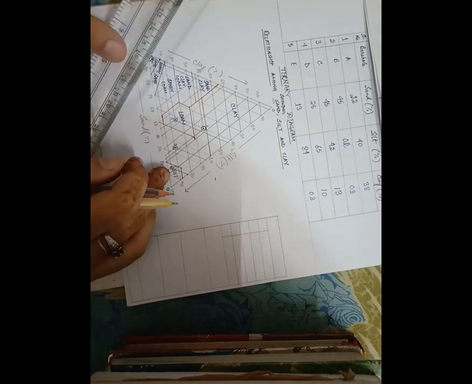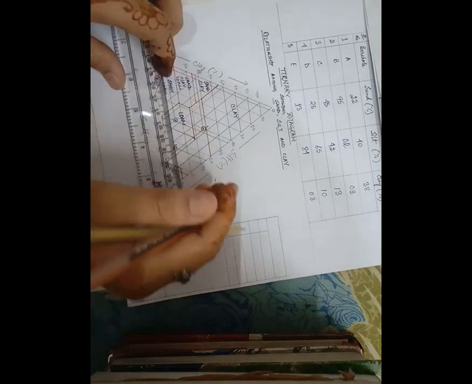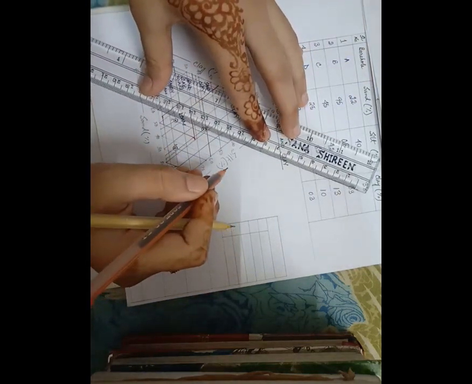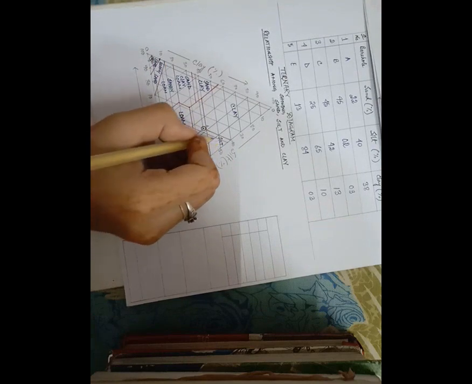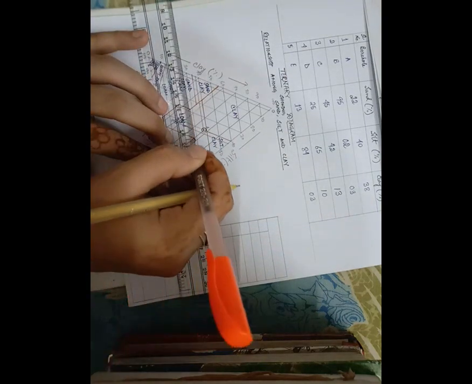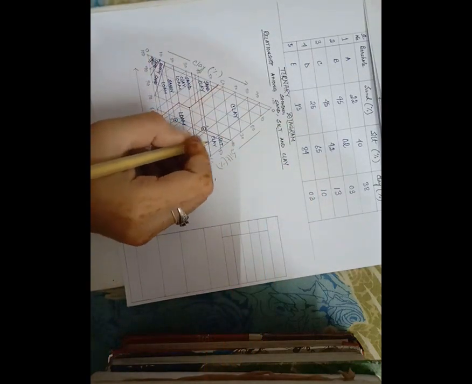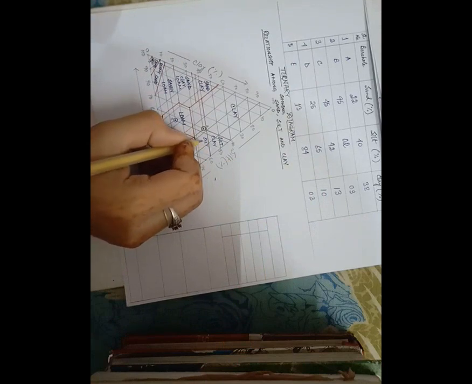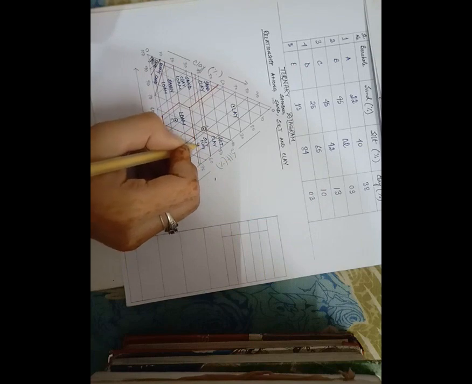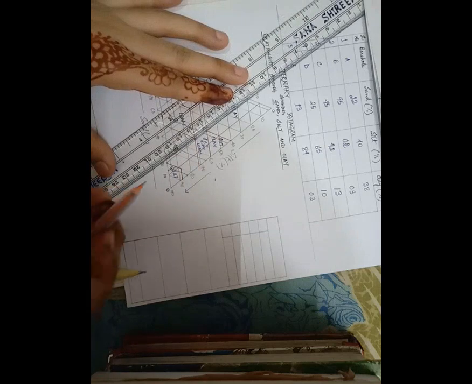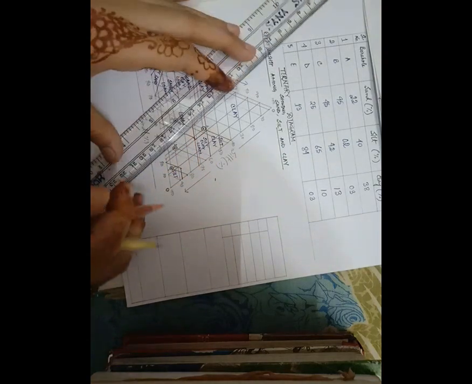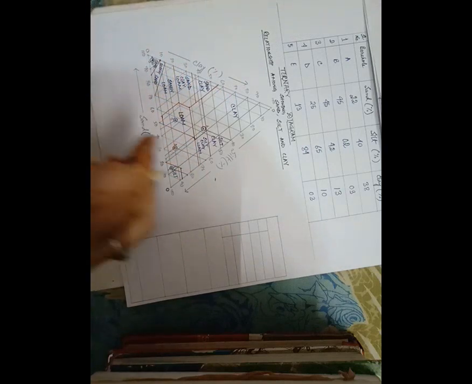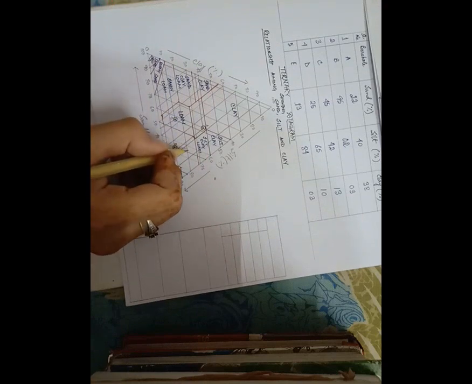Then we come to the right side. So here you can find that this is the soil of silt clay, then silt clay loam with the mixture of silt, clay and loam, and at last you can see that this large area is silt loam with a mixture of silt and loam.